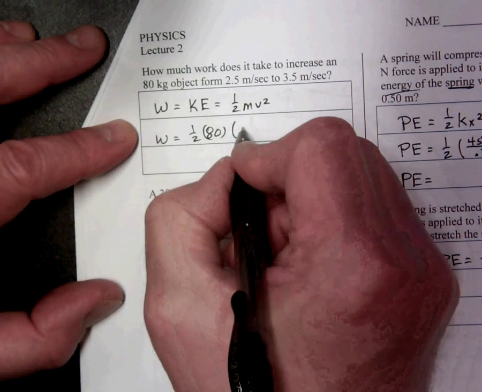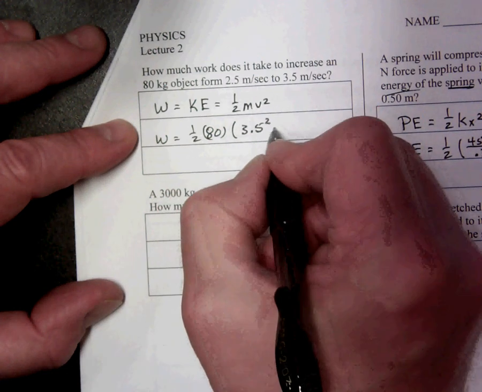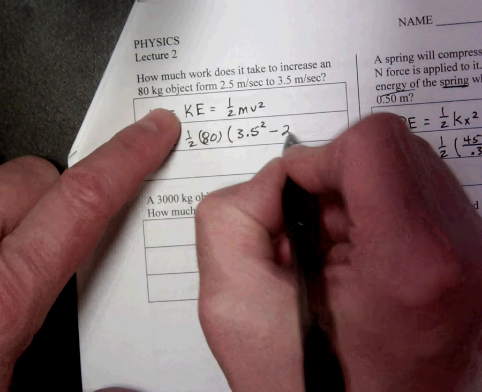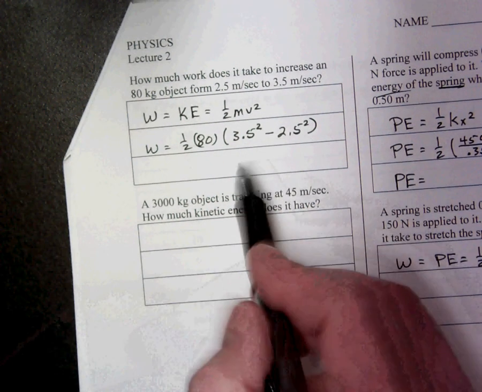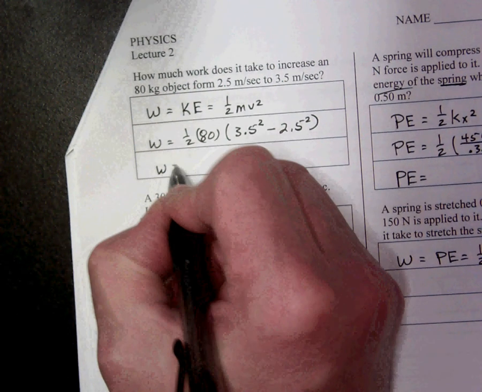And so I'm going 3.5 squared minus, in other words, you're kind of combining the two problems, 2.5 squared. So remember that you have to square each of your velocities in doing something like this one.